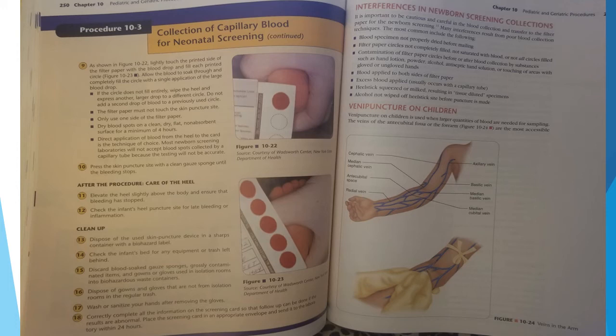After the procedure, care of heel. Elevate the heel slightly above the body and ensure that bleeding has stopped. Check the infant's heel puncture site for late bleeding or inflammation. Cleanup. Dispose of the used skin puncture device in a sharps container with a biohazard label. Check the infant's bed for any equipment or trash left behind. Discard blood-soaked gauze sponges, grossly contaminated items, and gowns or gloves used in isolation rooms into biohazardous waste containers. Dispose of gowns and gloves that are not from isolation rooms in regular trash.